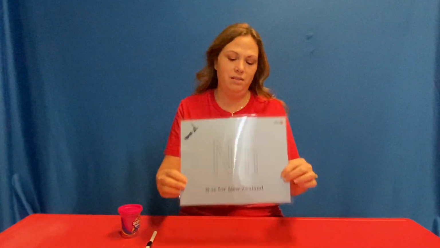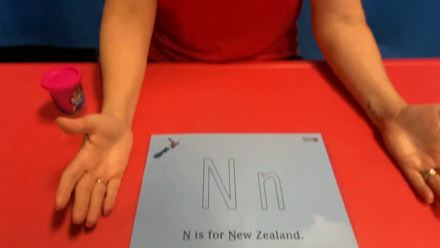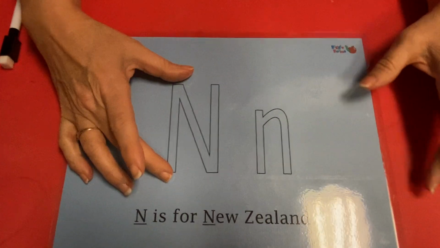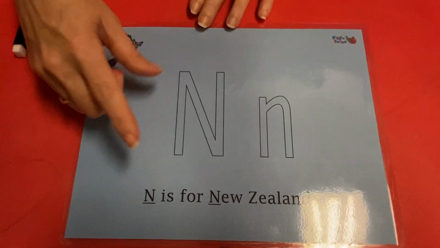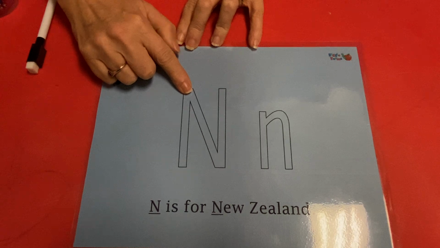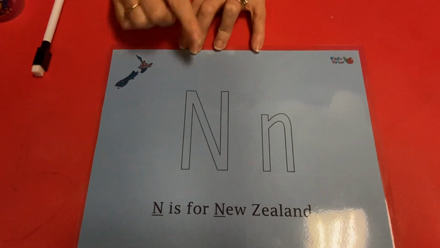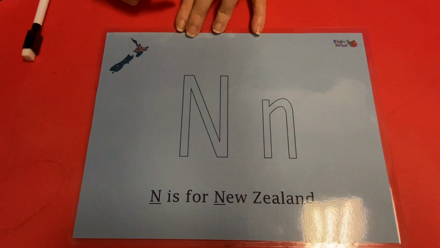Go. All right, welcome to day 2. We are still in New Zealand. All right, our letter is N. N for New Zealand. If you look down, it's one of those wonky letters. Capital, lowercase, looks totally different. So if you would, you take your finger and you go straight down, and straight down to connect.